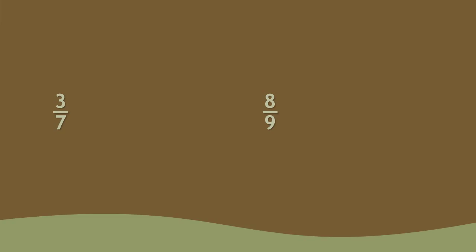And remember, the way that we do that is we divide the numerator by the denominator. For the first one, we divide 3 by 7, and we get a decimal of 0.43, or in other words, 43 hundredths.